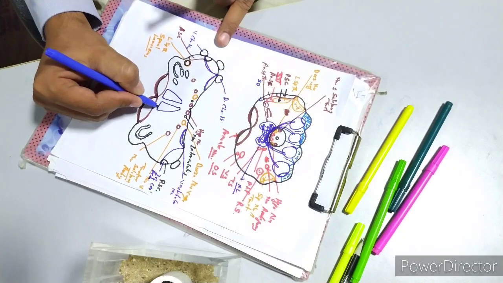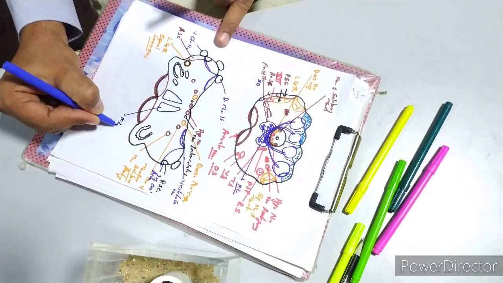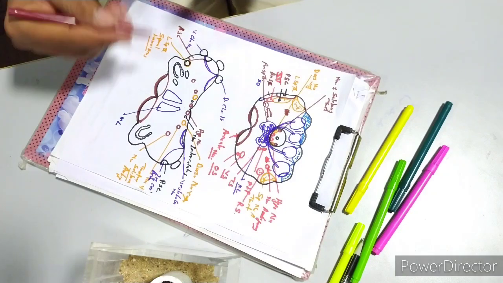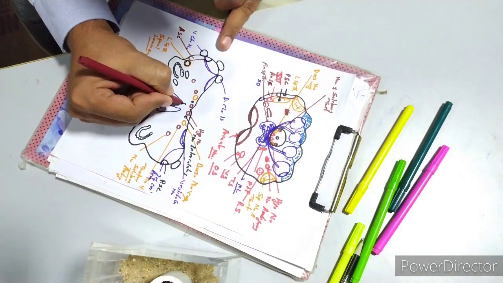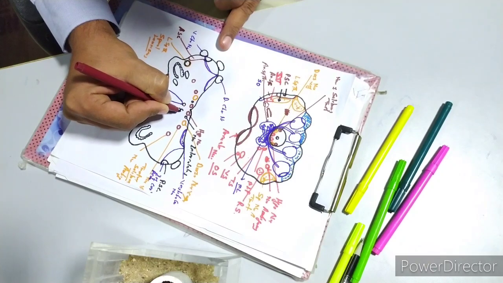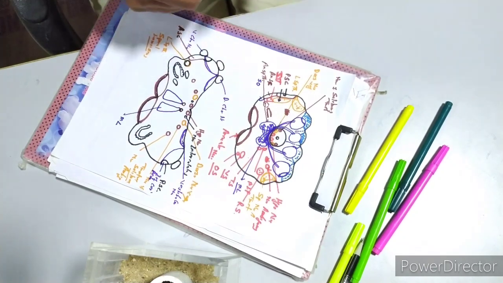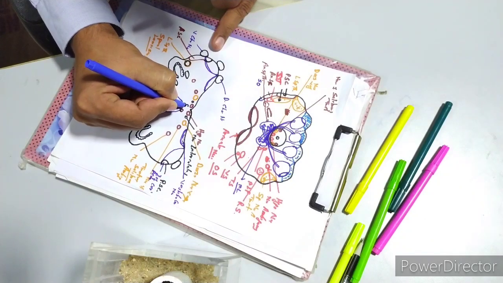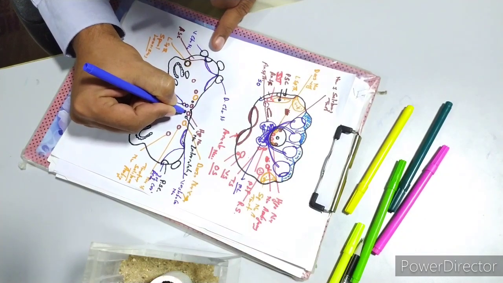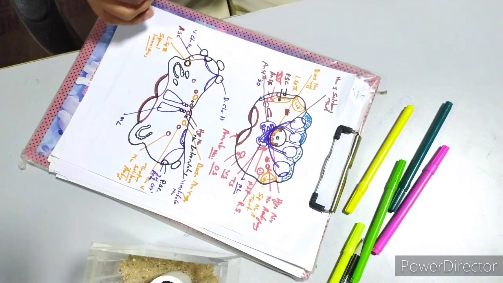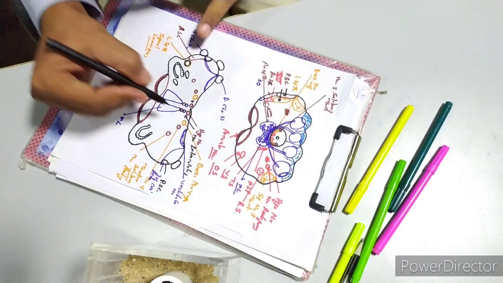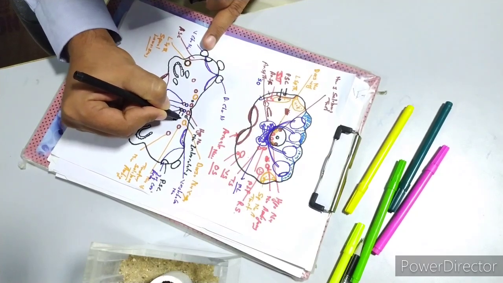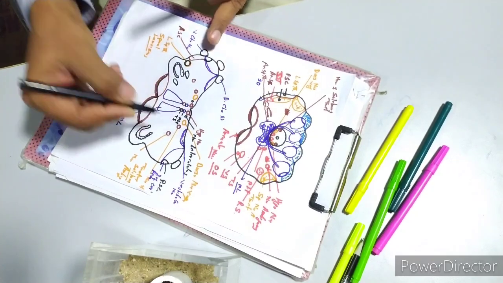This is the medial lemniscus. Clear? Posterior to the medial lemniscus we have the tectospinal tract, and further posterior to the tectospinal tract there is the medial longitudinal fasciculus. So if you draw, this is the tectospinal tract and medial longitudinal fasciculus.